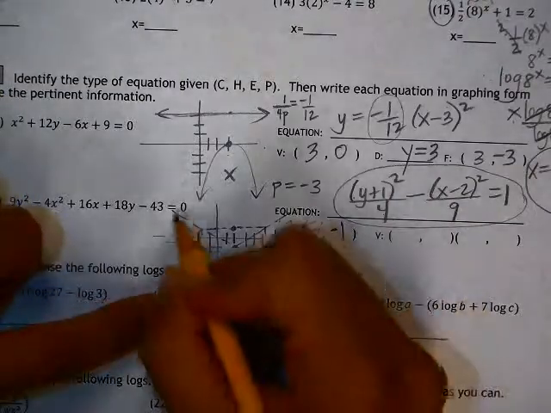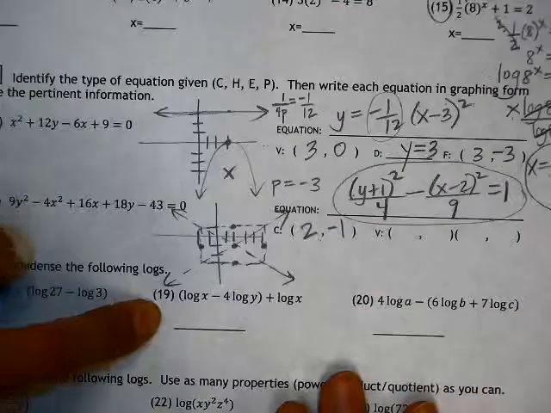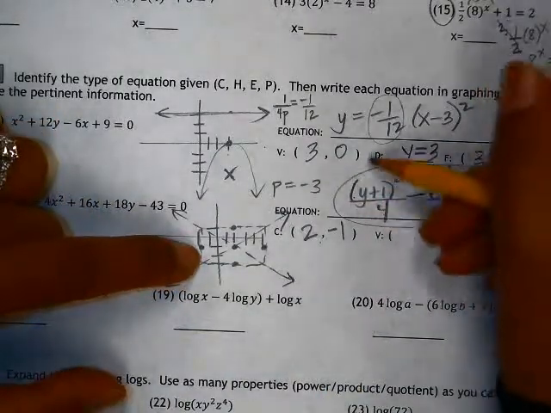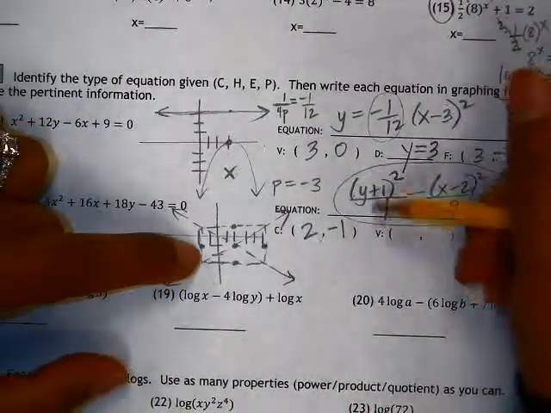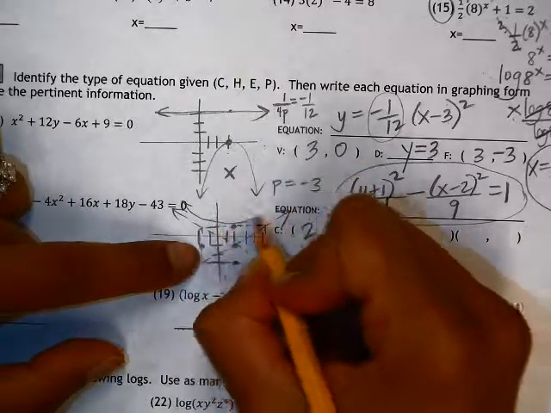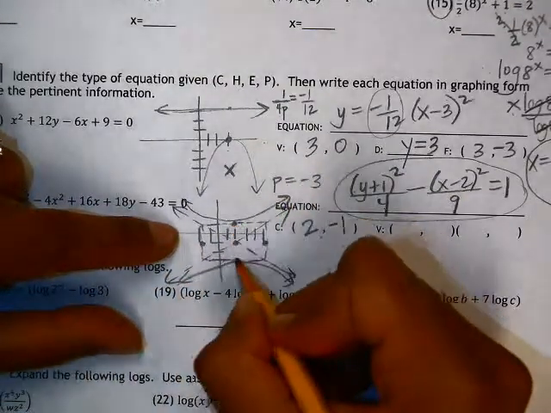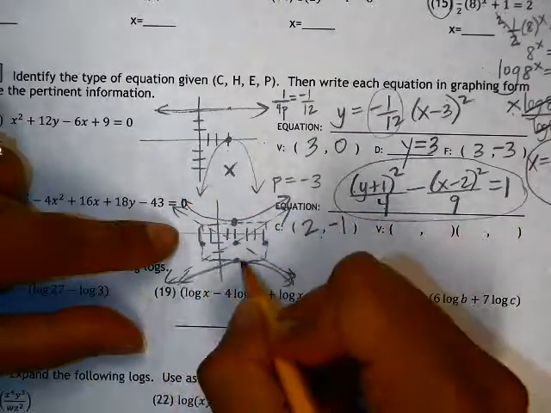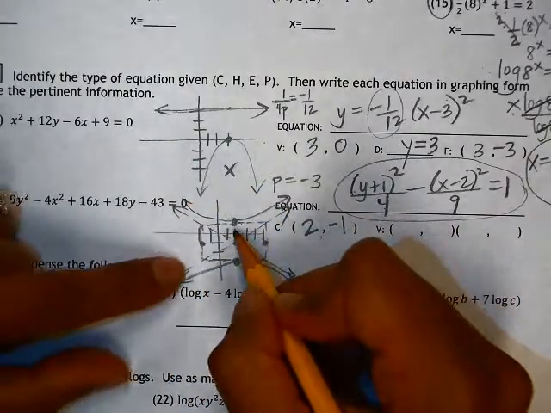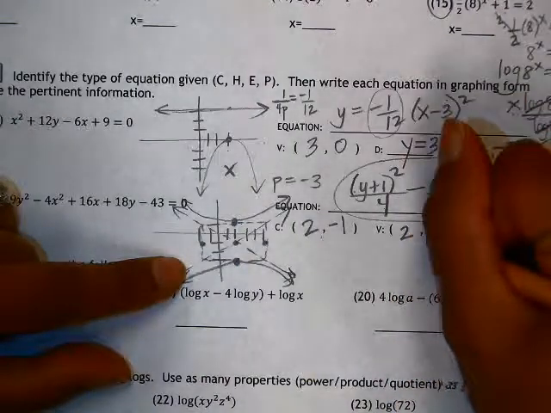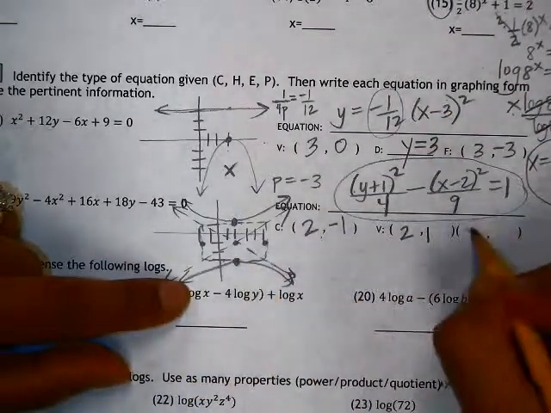And in order to decide where the curves of my hyperbola are, let's look at the equation. The y is the positive value, so that means it's a vertical hyperbola. The vertices of the hyperbola are these 2 points that the curve that I just drew are going through. So here we have (2, 1). And right here we have (2, negative 3).